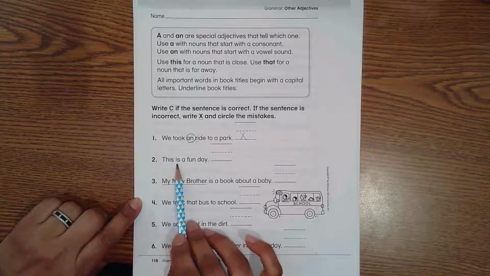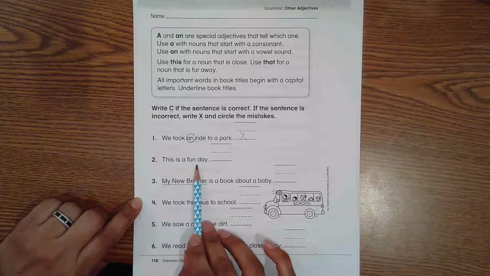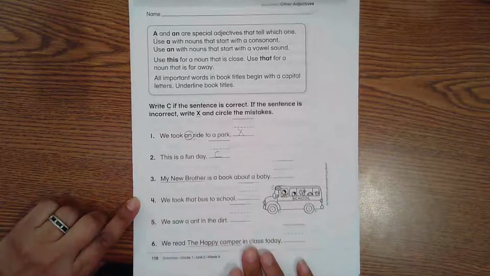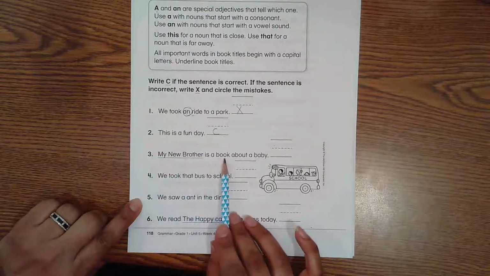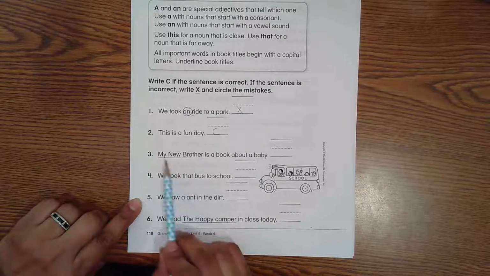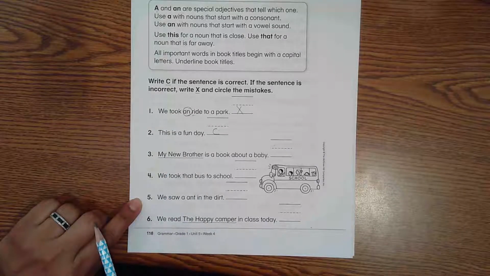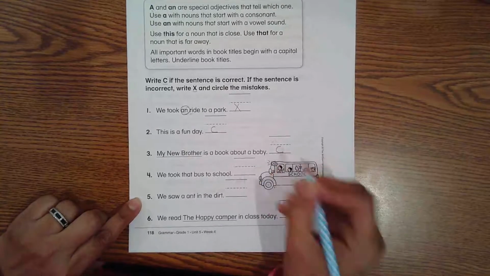Number 2. This is a fun day. Yes, this is a fun day. It's correct. I'm gonna write C. Number 3. My new brother is a book about a baby. I see it's underlined. I see that each important word starts with a capital letter. So this is correct. I'm gonna put the letter C.